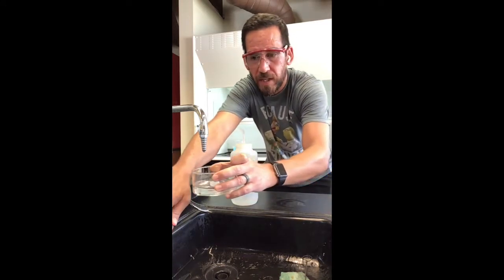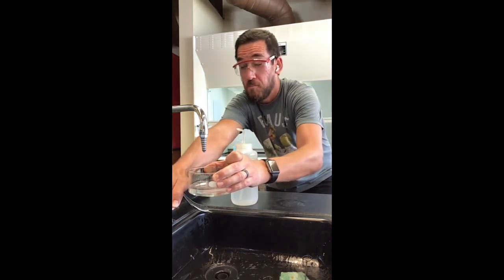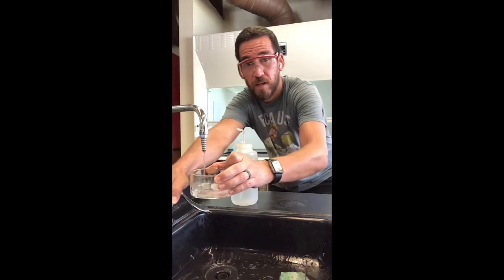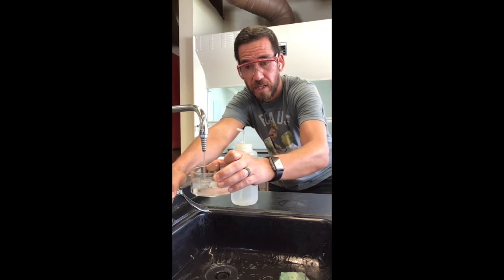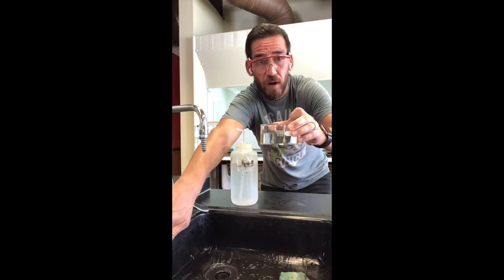So what I mean is, let's get some hot water in here. It's about to splash all over me. All right, so we've got that water in our little crystallization dish. This is typically what we use for a hot water bath.